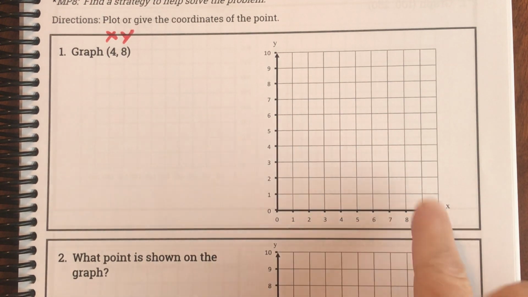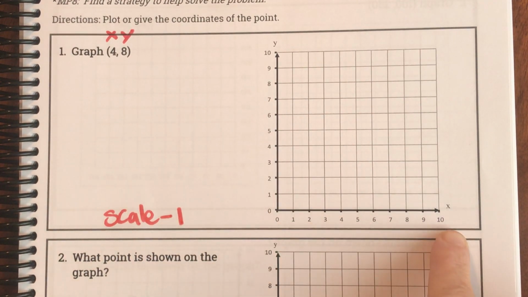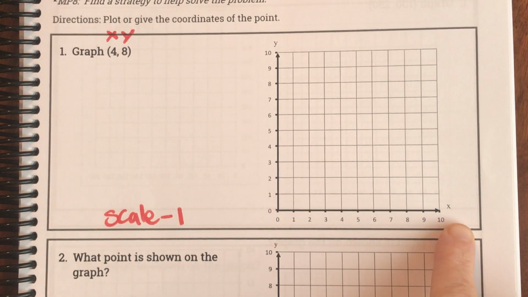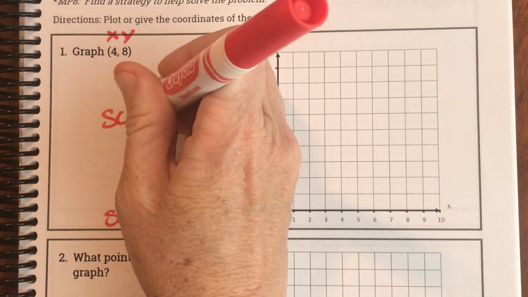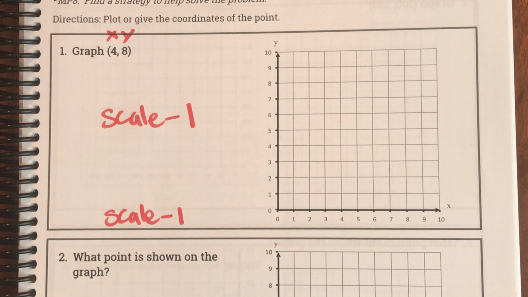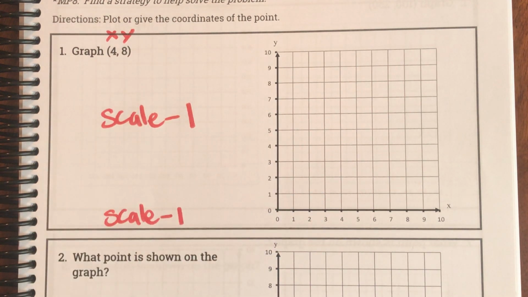So for my x-axis, my scale is ones. They're counting by ones. Because if your x-coordinate is only 4, you don't need to scale this plane. The scale of 1 is good enough. It will fit. And notice the same with my y-coordinate. Because my y-coordinate is small as well, the scale of my y-axis is also just by ones. So we only scale our coordinate planes when we need to. We don't do it just randomly for fun. There has to be a purpose behind it.